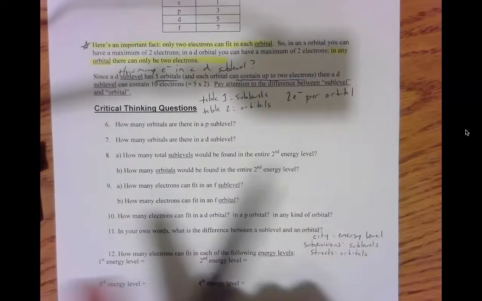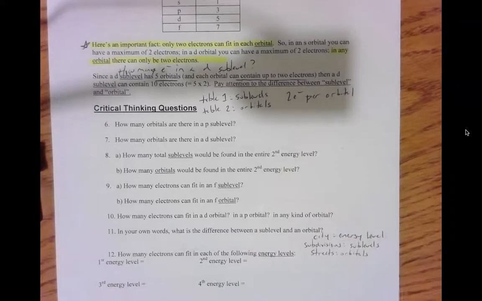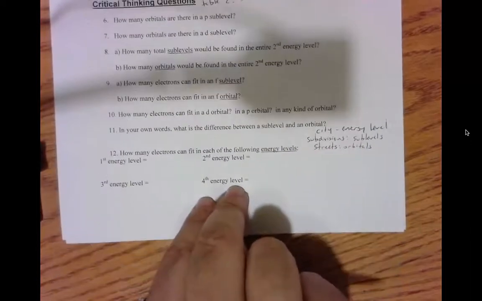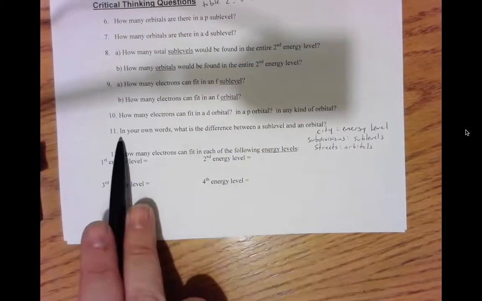Table 2, right up top right here, contains all of the information you need on orbitals. And then lastly, we need to remember that there's 2 electrons per orbital. So that information will help you get through 6 through 10. Next, question 11.